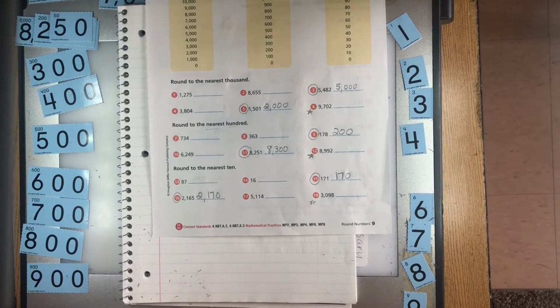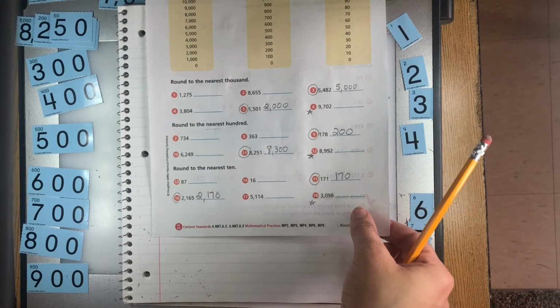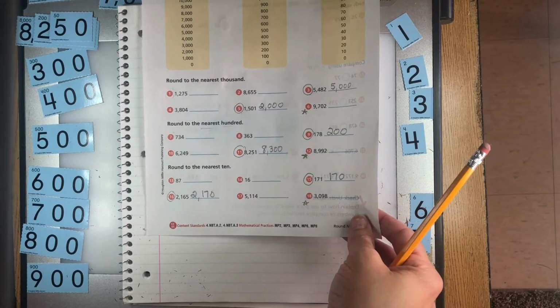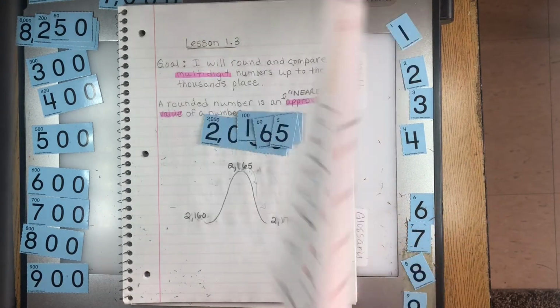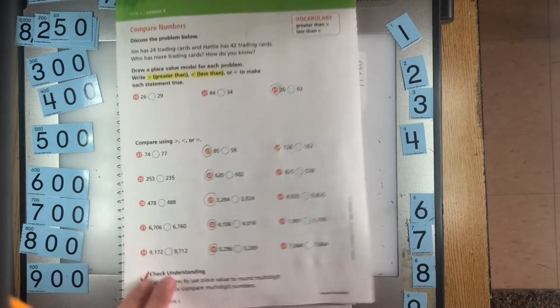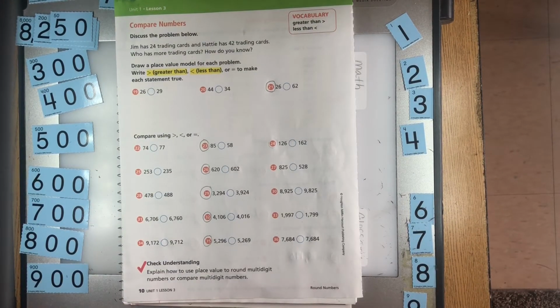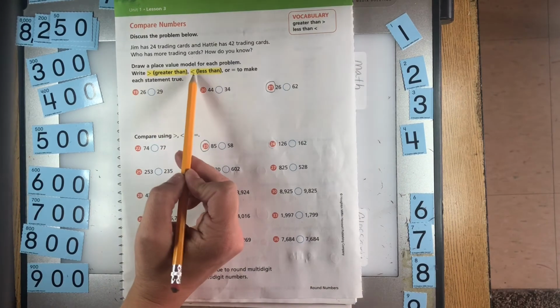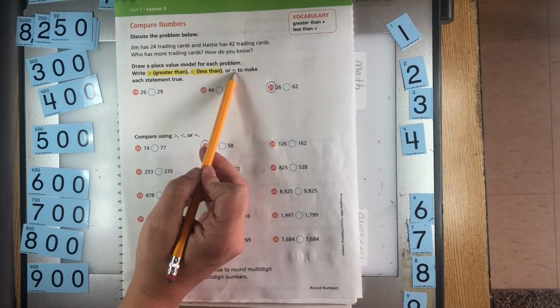All right, so you're going to give the rest of that page your best effort and come back tomorrow with any questions, with work completed as best you can. On the other side is comparing. So this is when we are using symbols greater than, less than, or equal to.